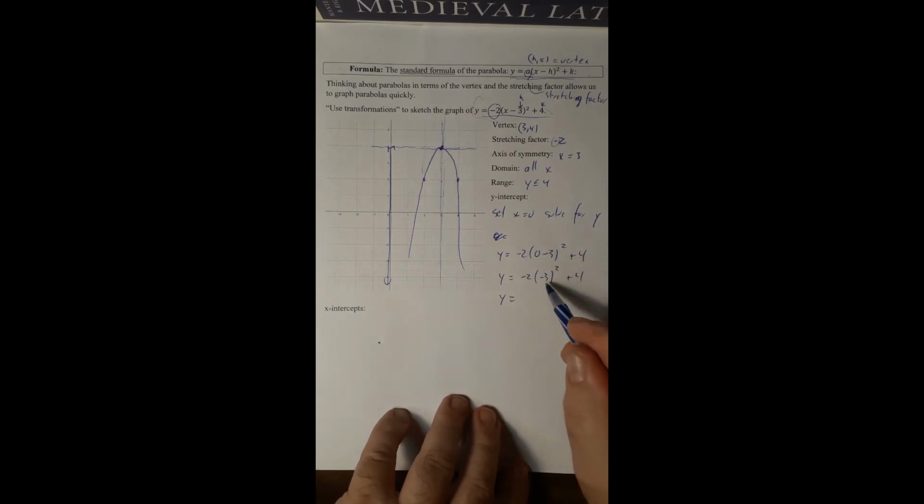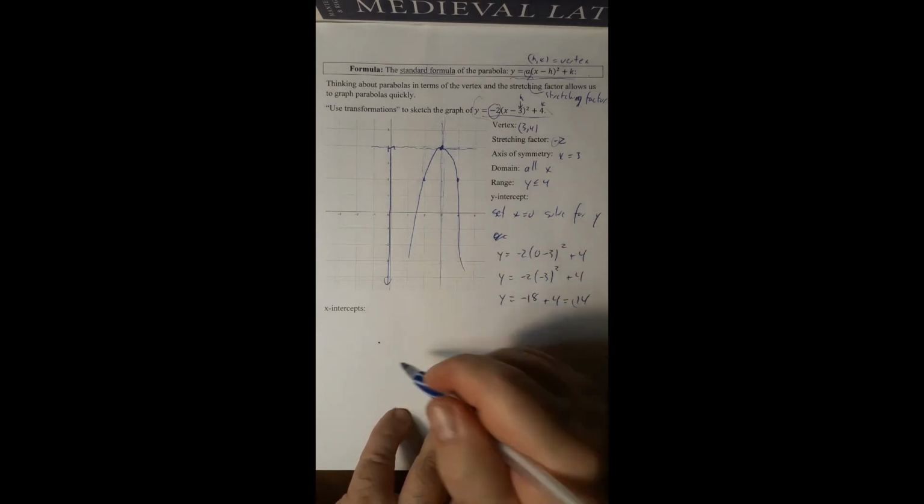Remember your order of operations. We do the squaring first, so -3 times -3 is 9, times -2 is -18, plus 4 equals -14. So that's my y-intercept. It'll be way down here somewhere.